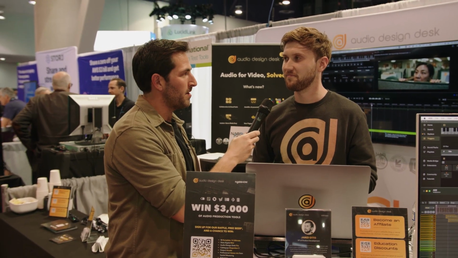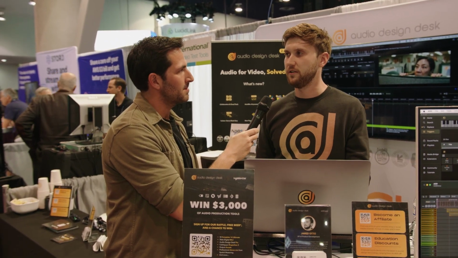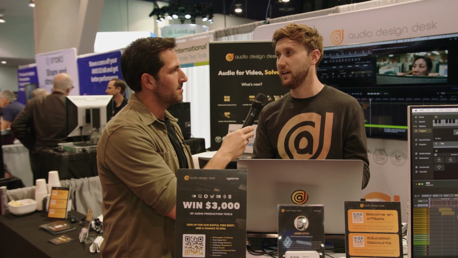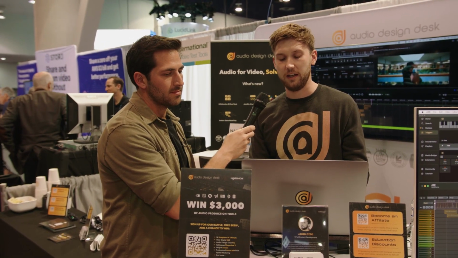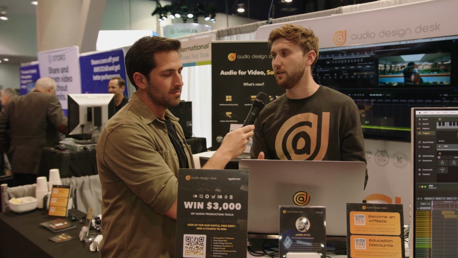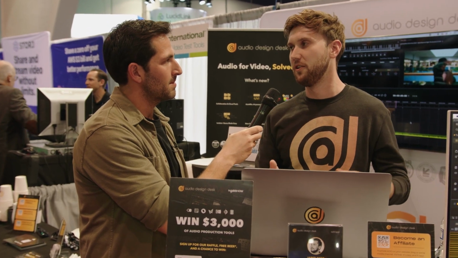Cool. Where can people find out more information? Yeah, go to add.app or you can go to maker.ai. And you can find information on us, as well as download a free 30-day trial. We are very affordable. People always ask because there's a perpetual model and a subscription model. So for the top of the line bells and whistles perpetual, we're talking $600, and then the subscription is just $30 a month if you choose to go that route.